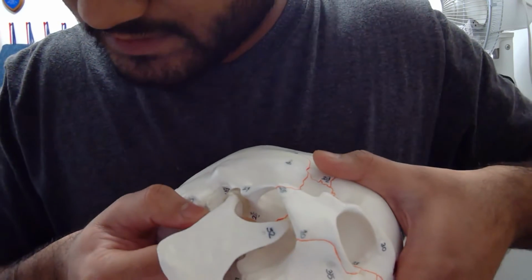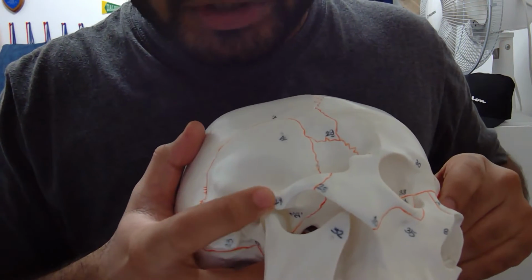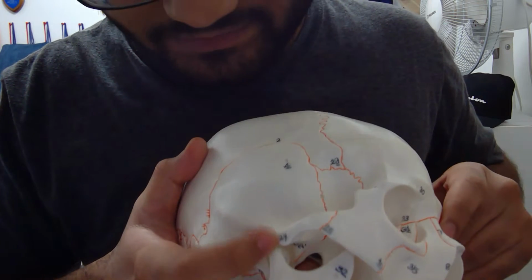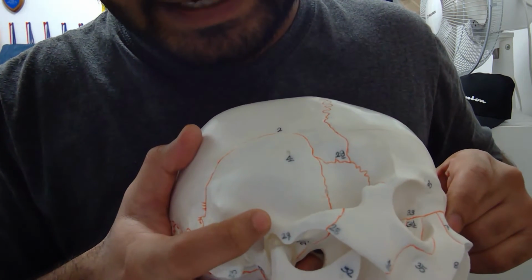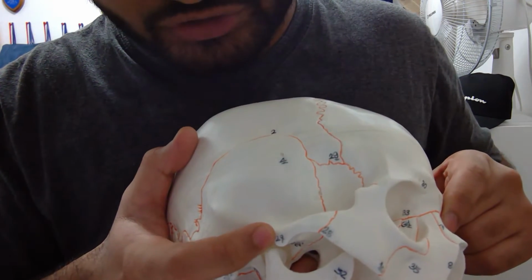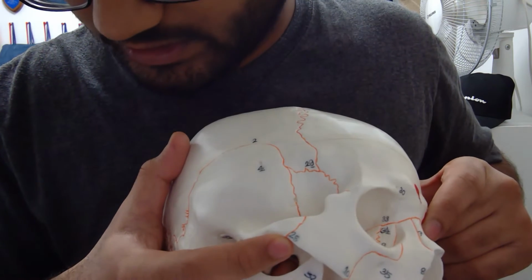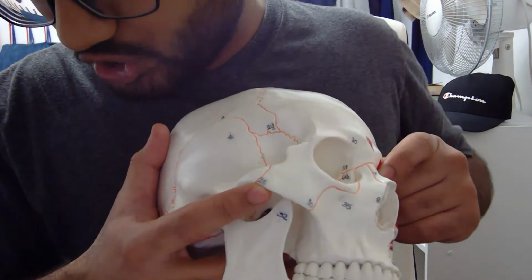Okay, and then you're going to see that there's another landmark right over here. This is 27, right? This is going to be the zygomatic articular tubercle. So zygomatic articular tubercle right over here. You can see it's going to be labeled by 28. This is the zygomatic arch.